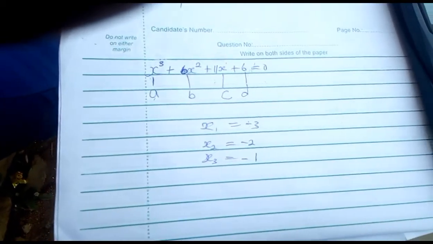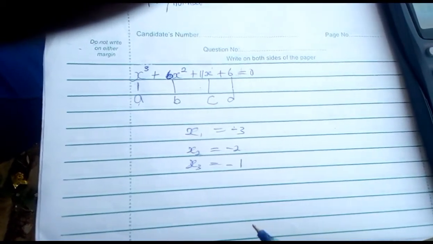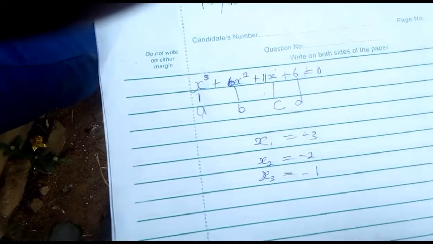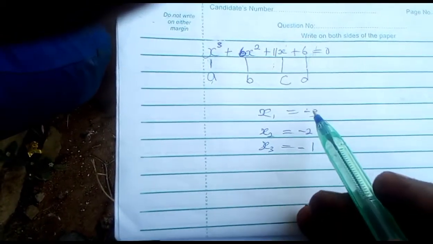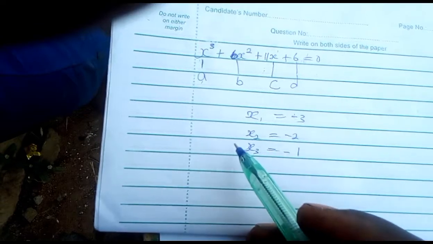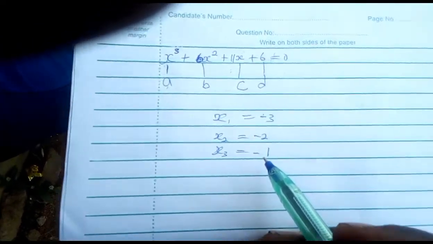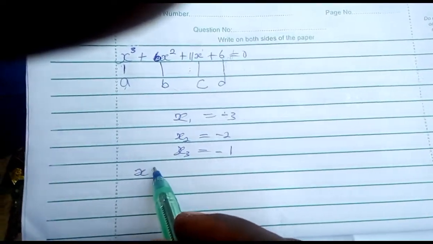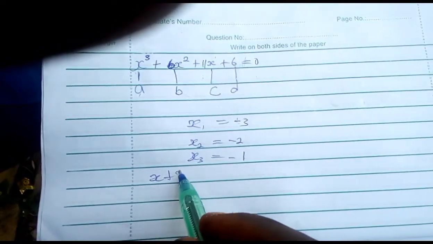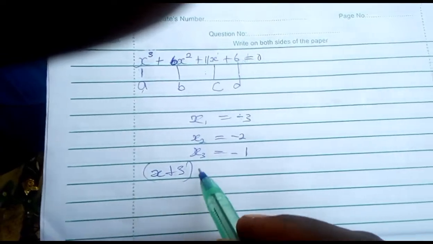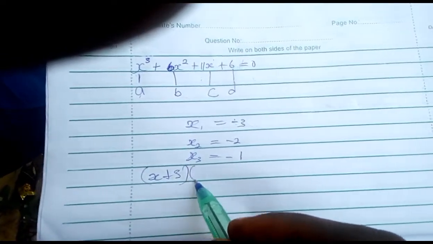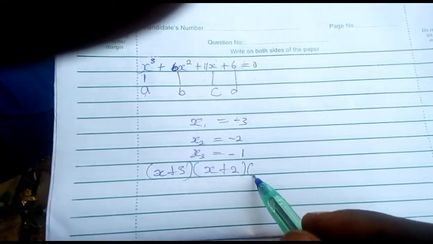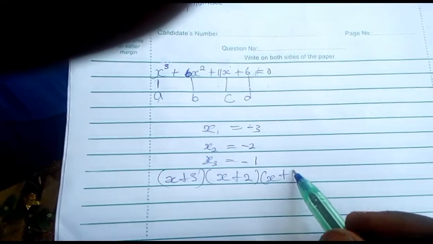If you want to confirm whether what you solved is really true, the procedure is very simple. Let x equal minus 3, minus 2, and minus 1. Then you have x plus 3, then x plus 2, x plus 1.